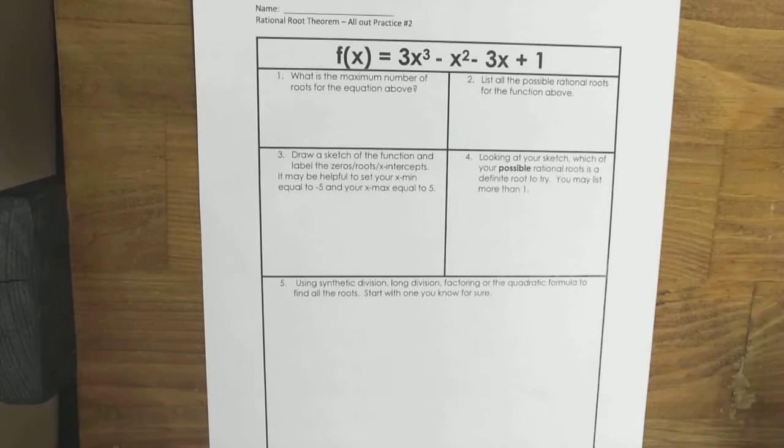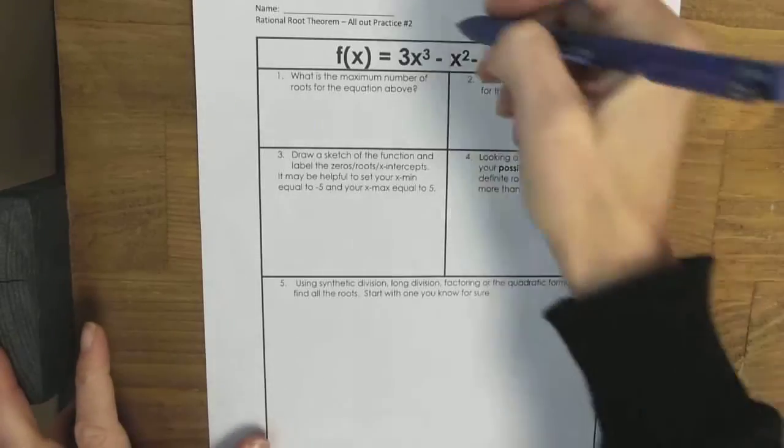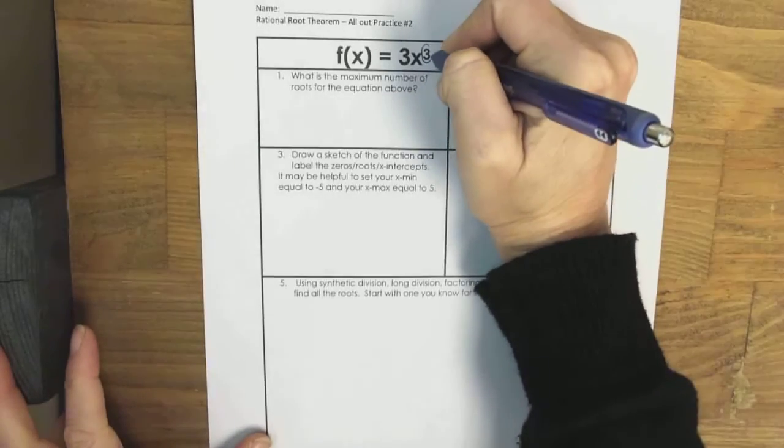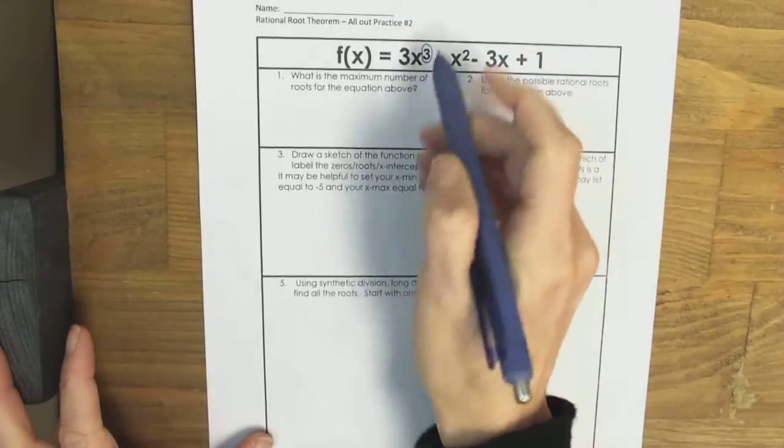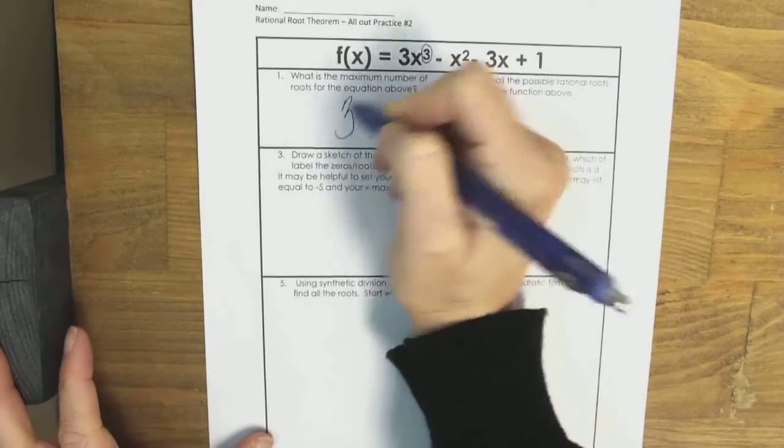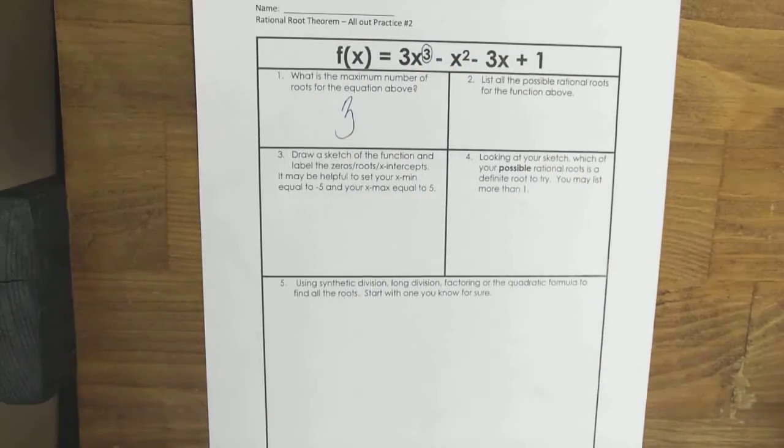What is the maximum number of roots for the equation above? You can say roots, you can say zeros, you can say solutions, but the maximum number will always be the highest exponent. So they're basically asking you what's the most number of times it can cross the x-axis. So number 1 is 3.